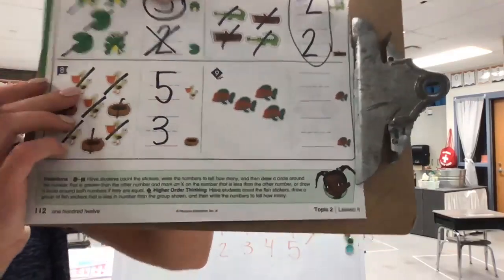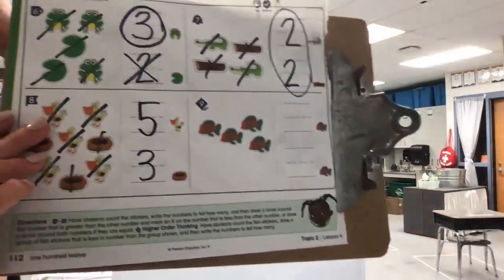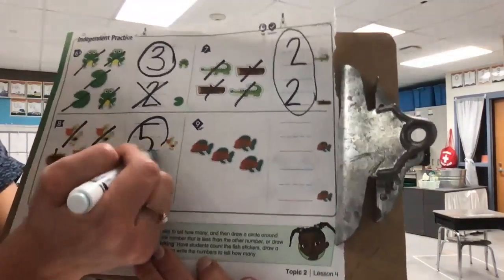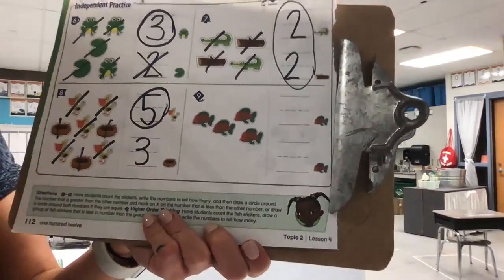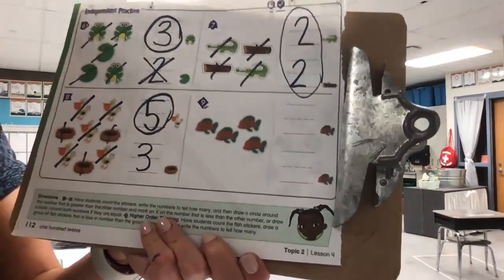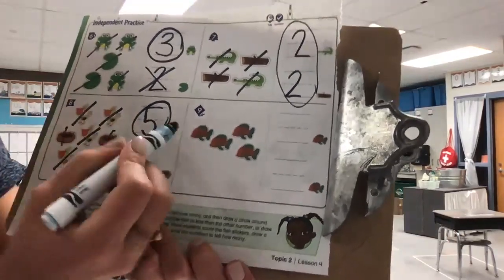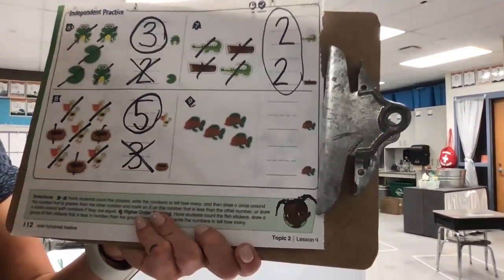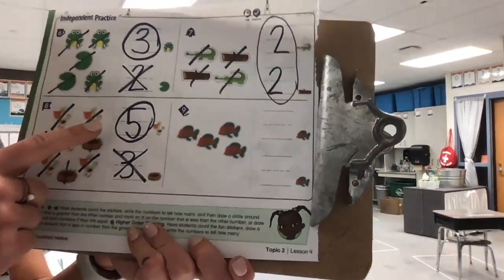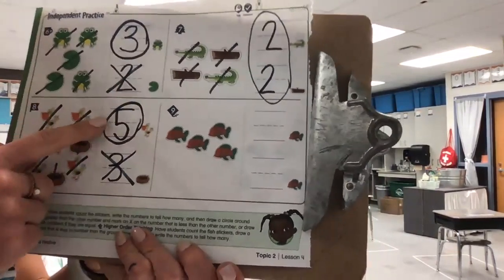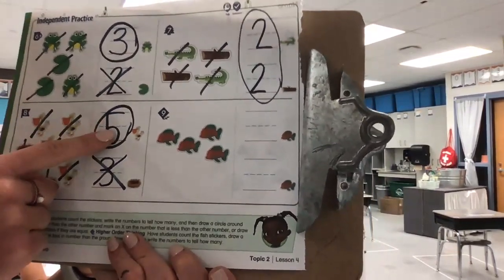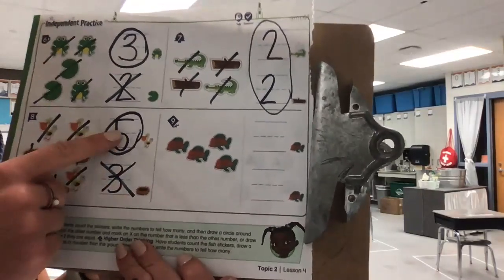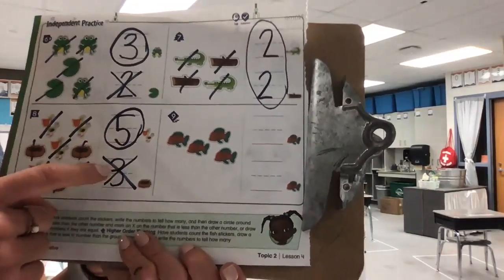Now we want to see which one has more or a greater amount. So we're going to circle the 5 to show that there are more birds than there are nests. So since there are more birds than there are nests, we're going to X our 3. And let's compare those. Let's start with 5. So since we circled 5, that means it's greater. So we're going to say 5 is greater than 3. Ready, go. 5 is greater than 3. Good job.